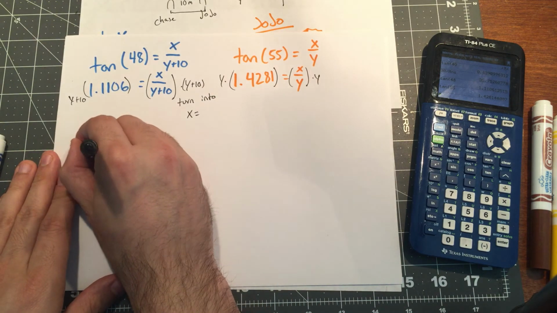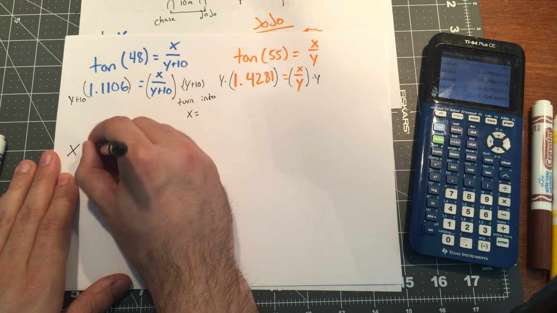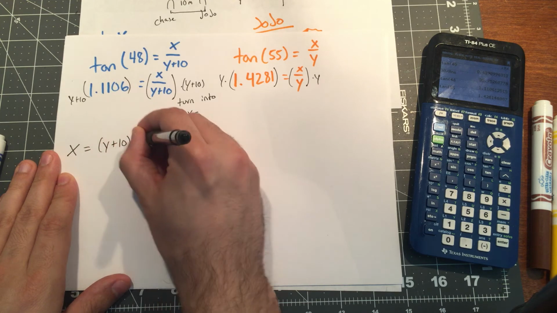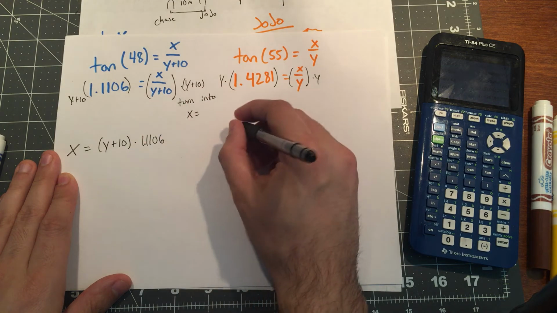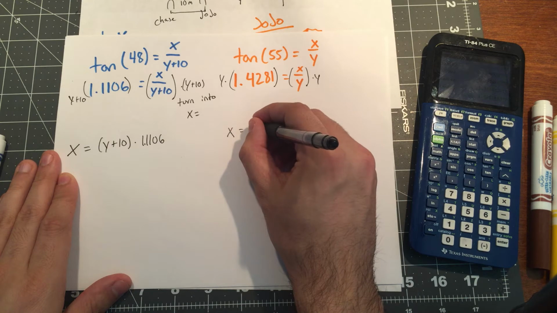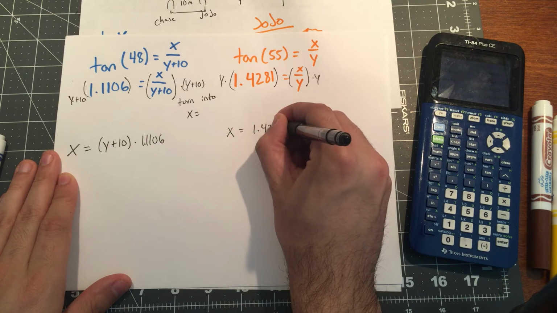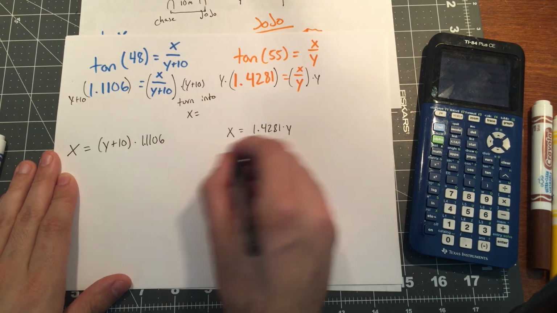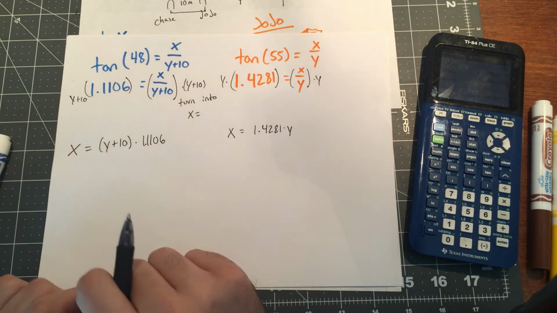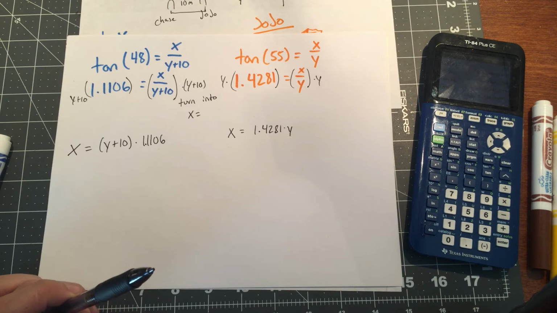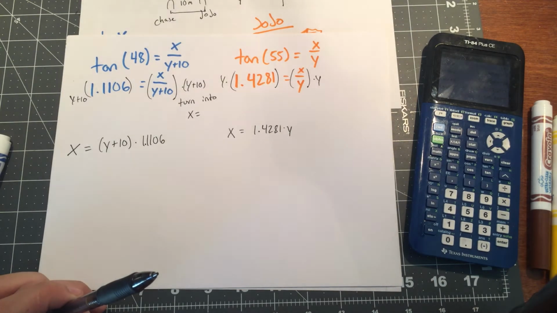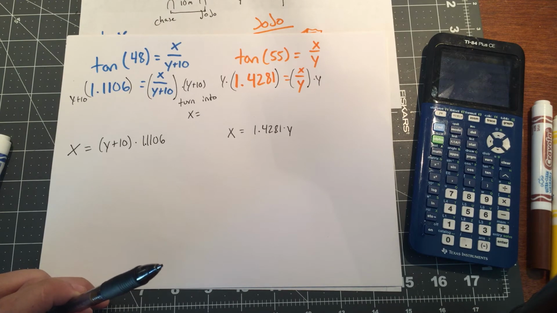So I have x equals y plus 10 times 1.1106 and x equals 1.4281 times y. This side, very straightforward. This side, not so much. Here, let's see if I can zoom in a little bit so we can get a little better view. No, we cannot. Okay.